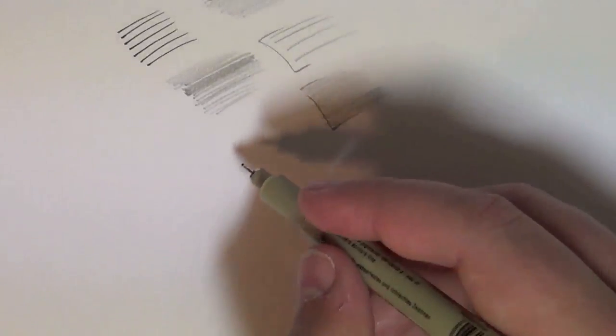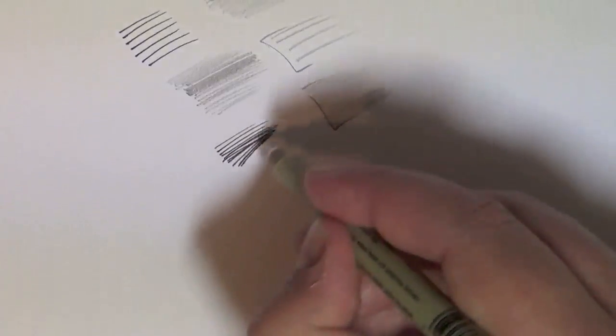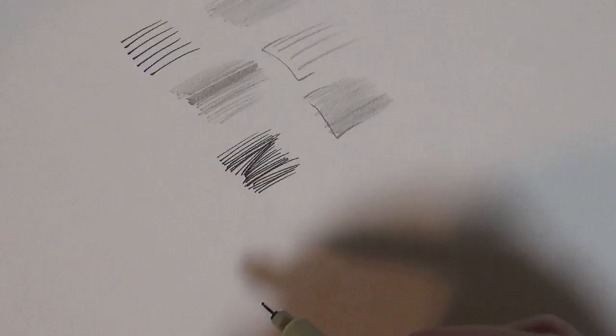What's important to note when hatching is that your strokes must be uniform. If you're wanting to cover an area of value and have it uniform, but your strokes go in different directions, it will not be successful. It'll look sloppy. And beginners often make that mistake. The only solution to this is to concentrate and have experience and practice.